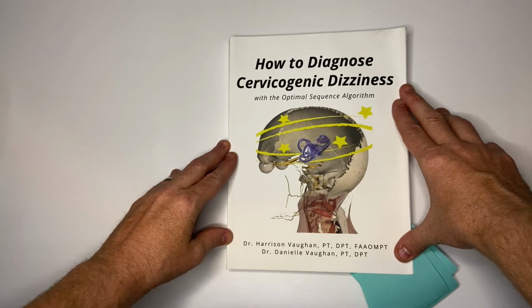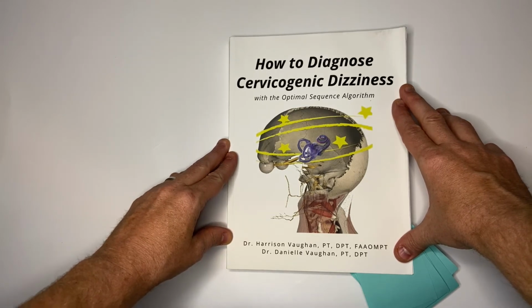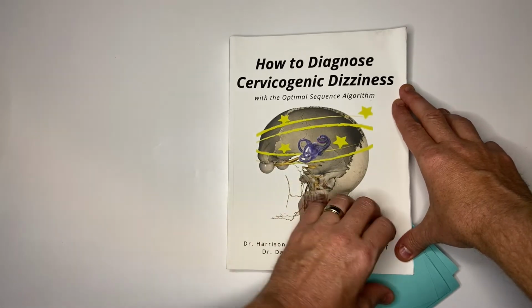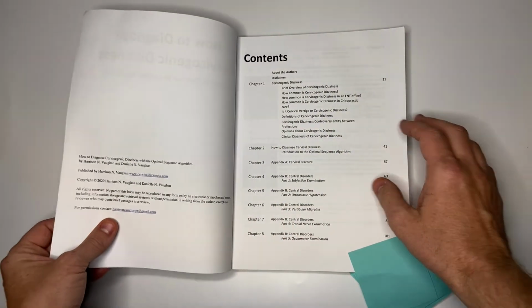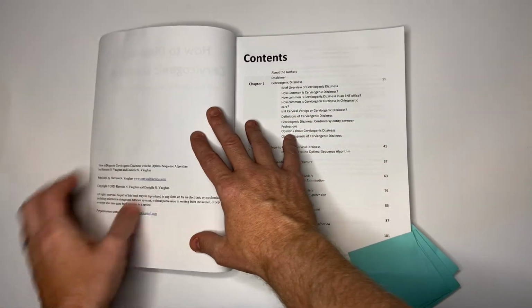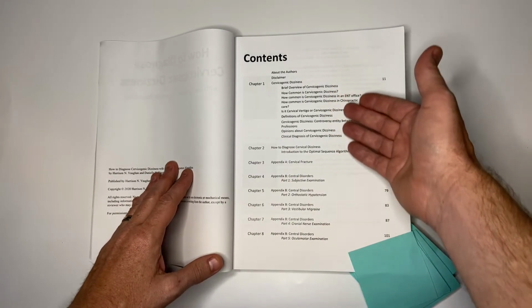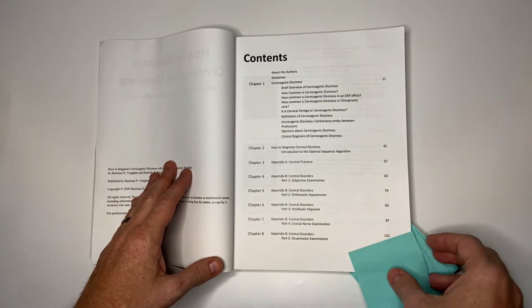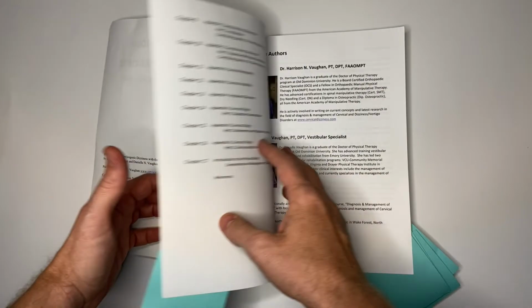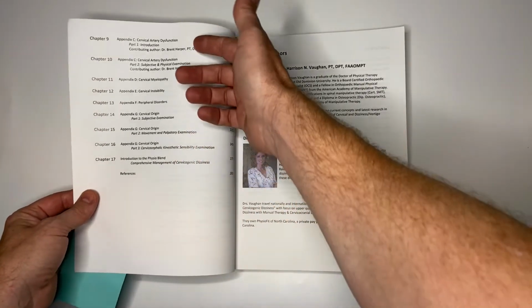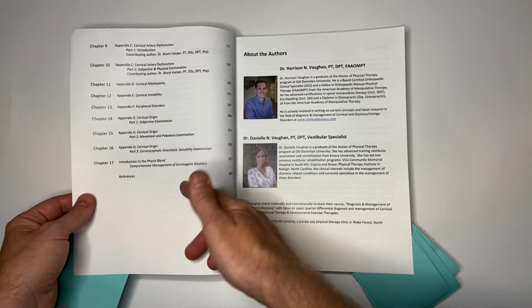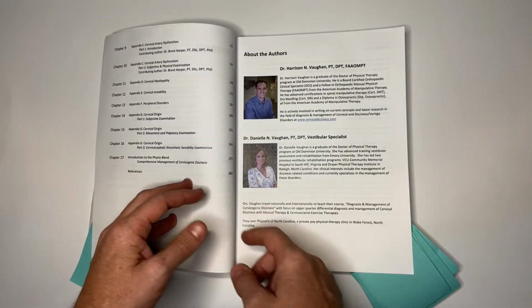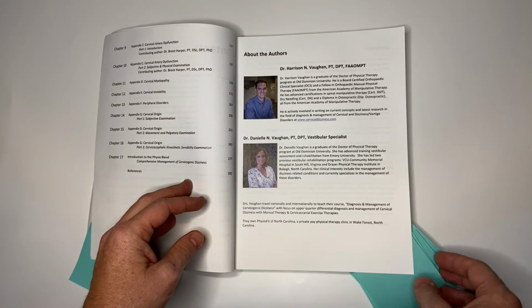How to Diagnose Cervicogenic Dizziness with the Optimal Sequence Algorithm by Dr. Harrison Vaughan and Dr. Danielle Vaughan. We are going to take you through an introduction of what this book entails, of how to properly diagnose cervicogenic dizziness. Our table of contents breaks down all our chapters, taking you through the optimal sequence algorithm through our 16 chapters here to figure out the most appropriate direction of how to go about treating this condition.